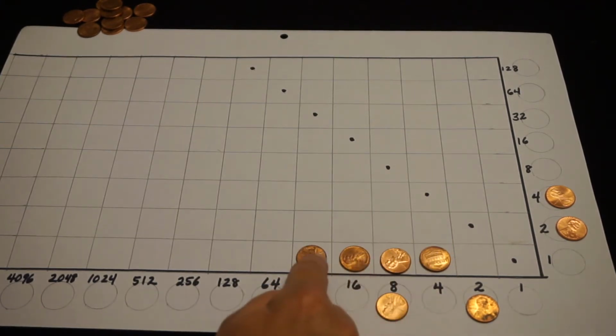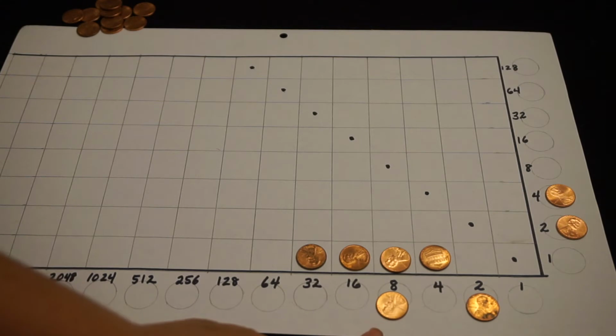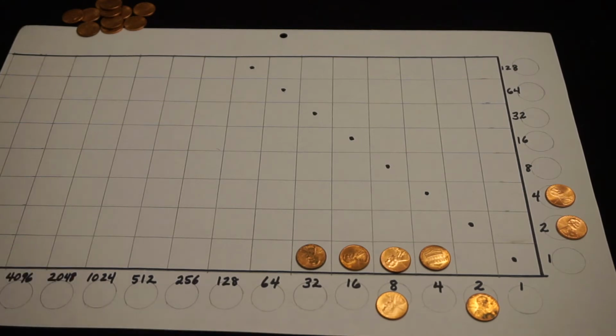Now, the hardest part about doing this, the two hardest parts are that you have to be able to represent your numbers in binary to begin with. You don't really have to know binary. You can just do some subtracting, subtract off the numbers. But then at the end you have to add. The nice thing is you don't need to know your multiplication facts at all.